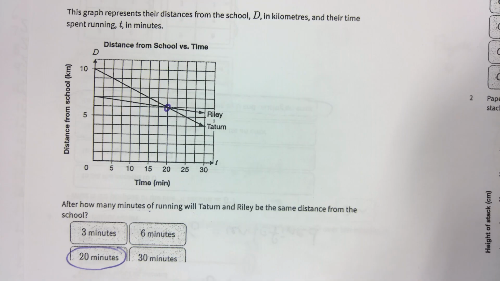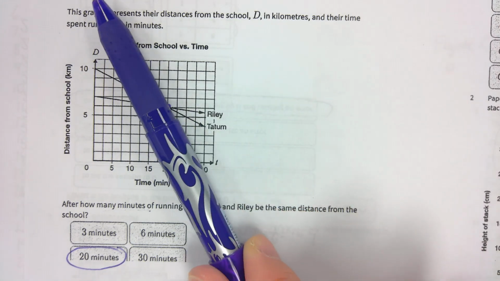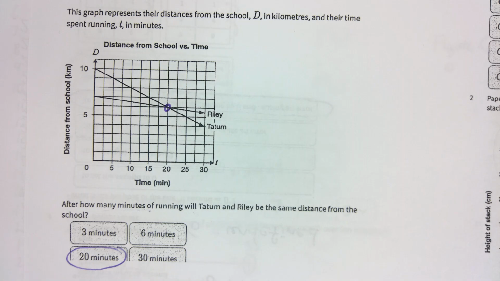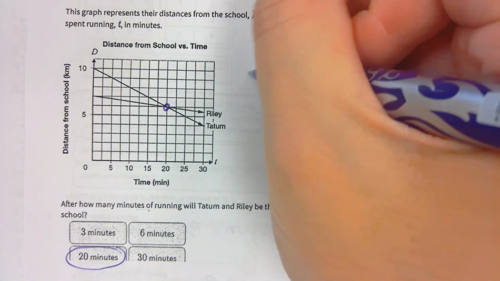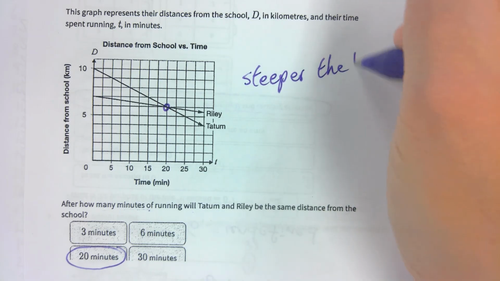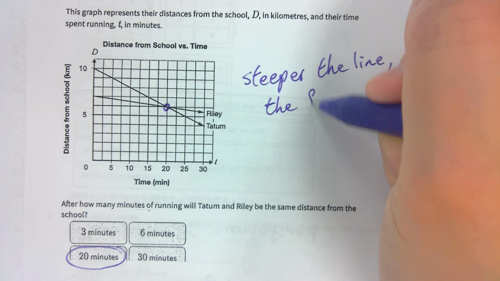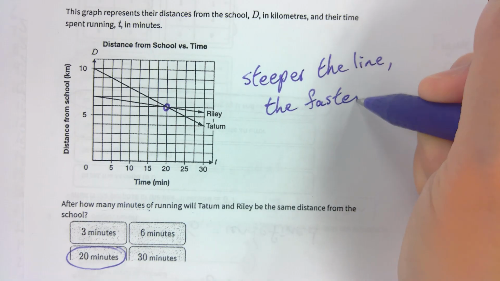What about the line? If you compare the two lines, how do you know that Tatum is much faster? Steeper, excellent. Okay, so remember, the steeper the line, the faster they are.